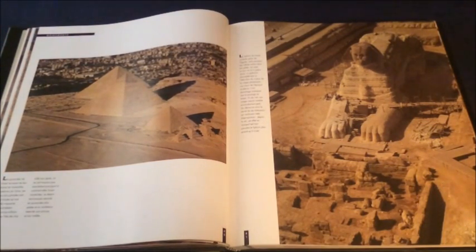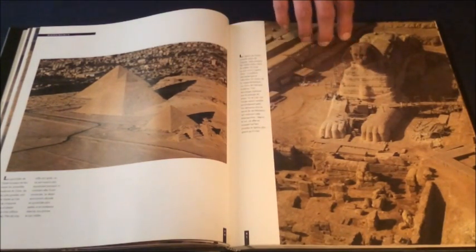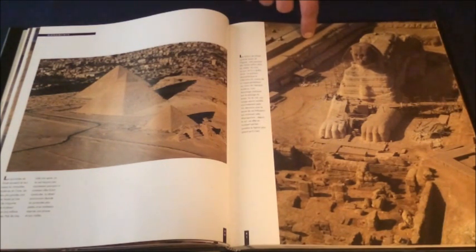These pyramids are among the most ancient monuments in the world. They were built during the Old Kingdom, which was in the 3rd millennium before Christ.